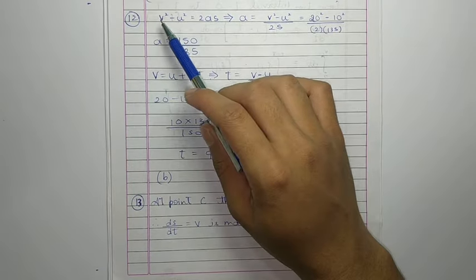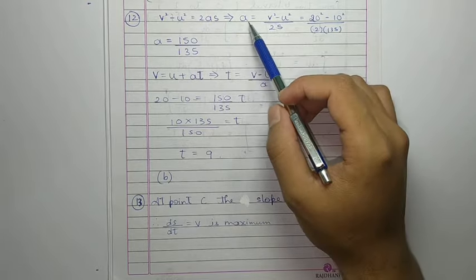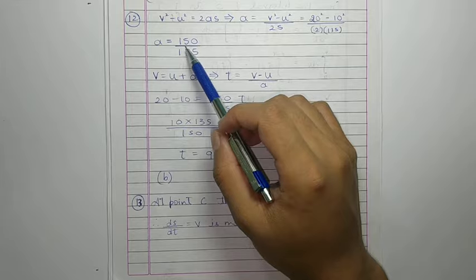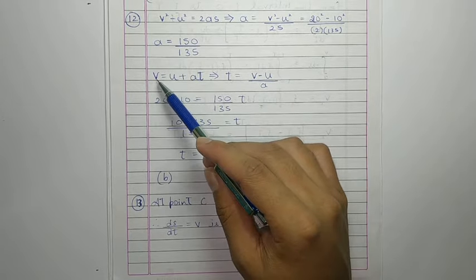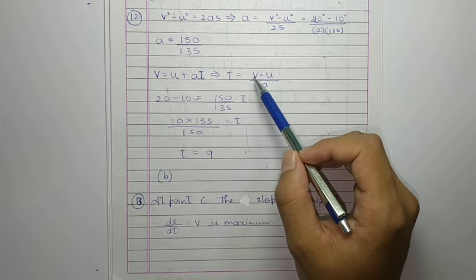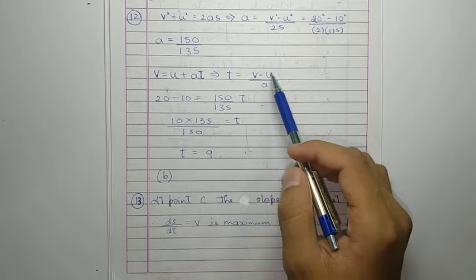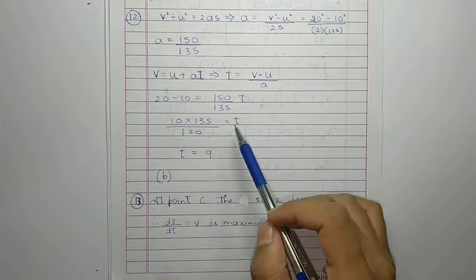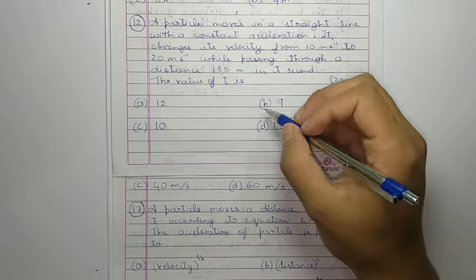Since we have the values of final velocity, initial velocity and displacement, we can find a as (v² - u²)/2s. We get a equal to 150/135, and we use a in the first equation of motion, v = u + at, from where we can find the value of t as (v - u)/a. So 20 - 10 = a t, which is 150/135 times t. Therefore t is equal to 9 seconds. 12, option B.